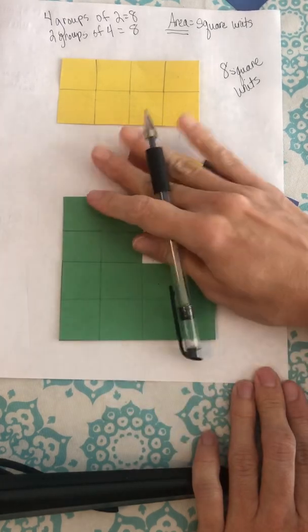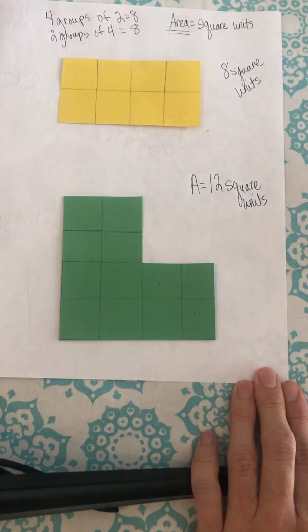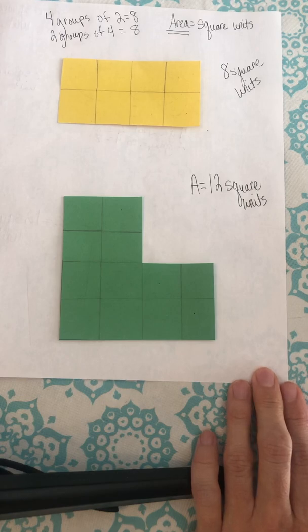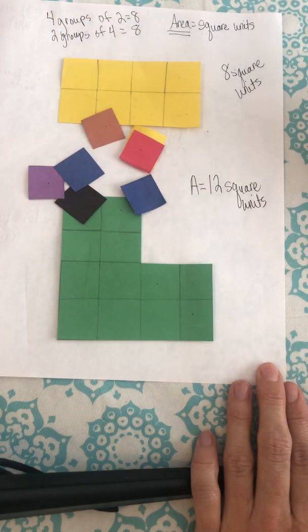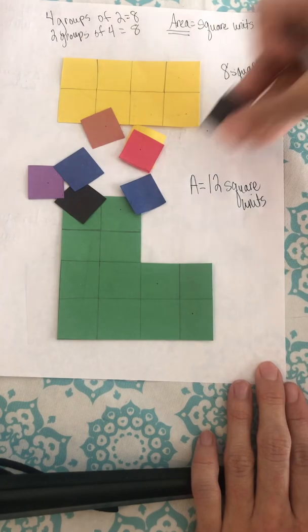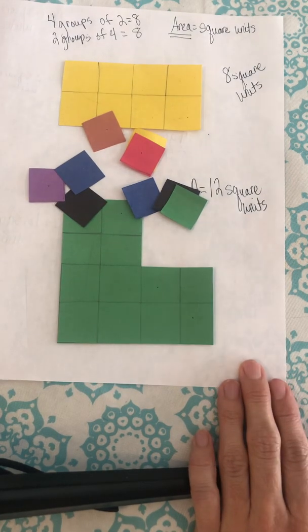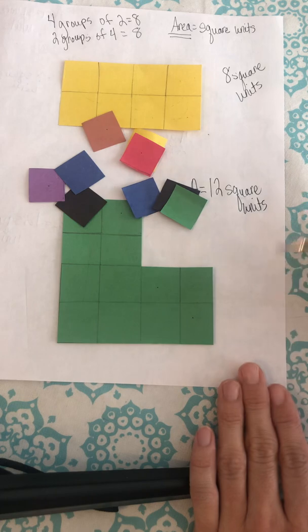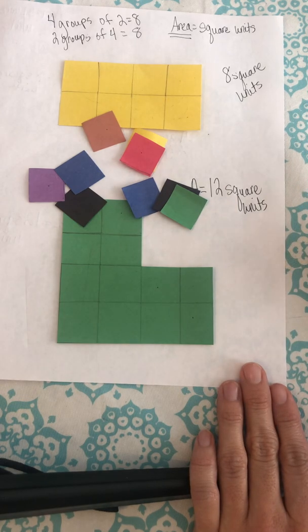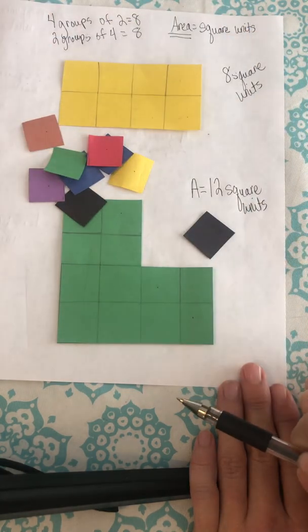So let's just say we want to find the area of a larger object. We know that it would be impractical to take all of these little square units and place them all around a room if we're trying to find the area of a room. So what we would begin to realize is it's easier, if you know the length of an object and the width of an object, to find the area of that object instead of placing all of these little square units in a larger object.